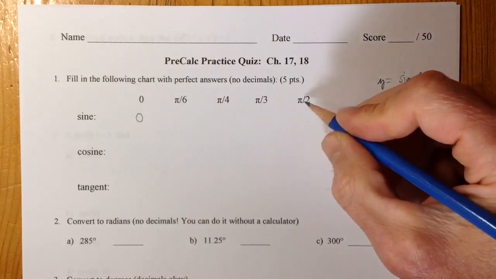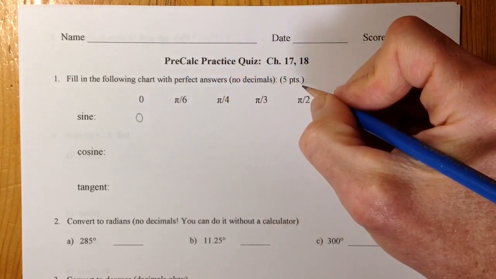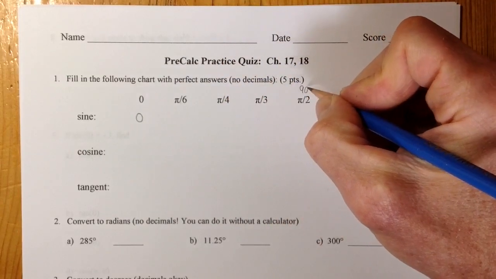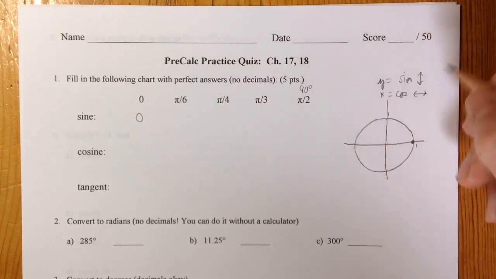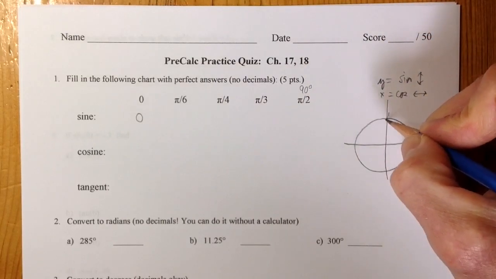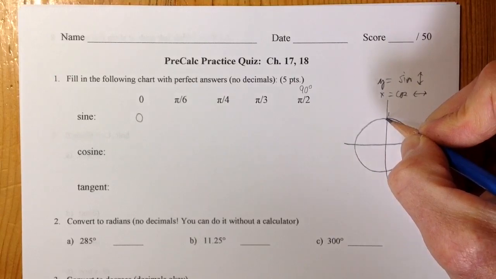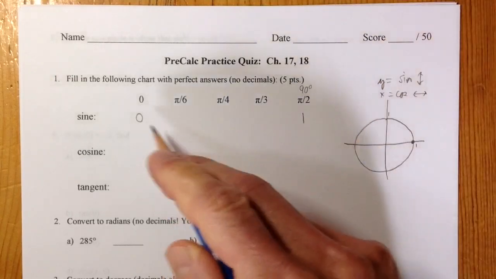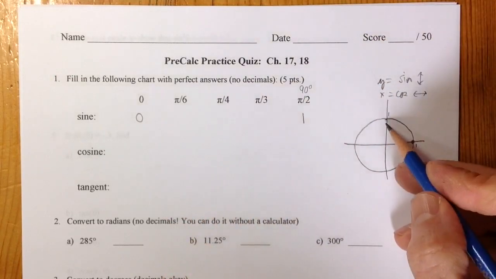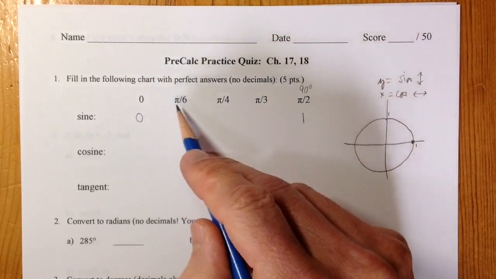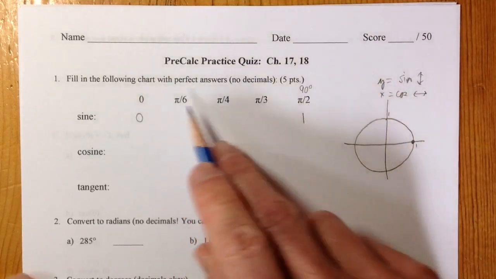Now let's do the easy one. Pi over 2 is like 90 degrees. And if that bothers you, let's write that above here, 90 degrees, so you can remember that. At 90 degrees, sine is 1, right? The y value is the biggest it can be. So sine is 1, and in between it goes from 0 to 1. So these are the numbers here that you should know. These are the most common ones.